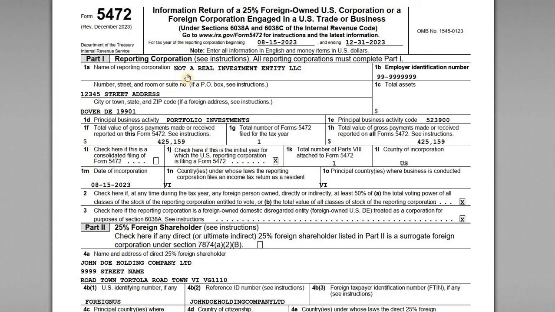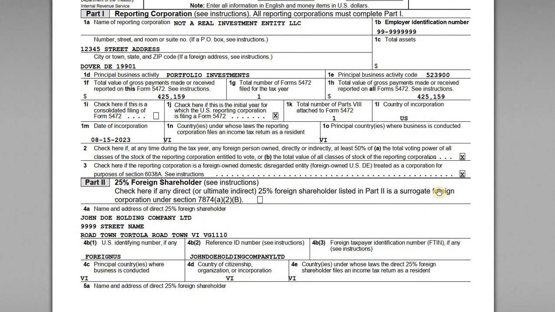Now, on to the 5472, the information on the reporting corporation. This is the LLC, so we have not a real investment entity LLC, company name, and the EIN, and then mailing address. The principal business activities, portfolio investments, and the principal activity code is what we looked up in the form instructions. Now in lines 1F through 1H here, the total value of gross payments made or received that are being reported, these are the reportable transactions.